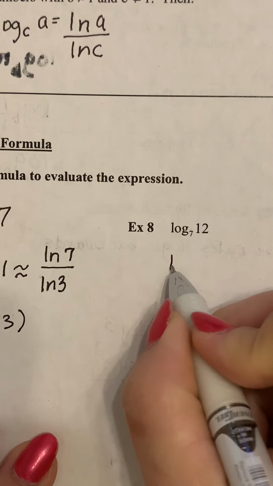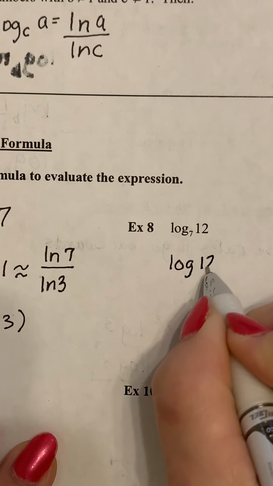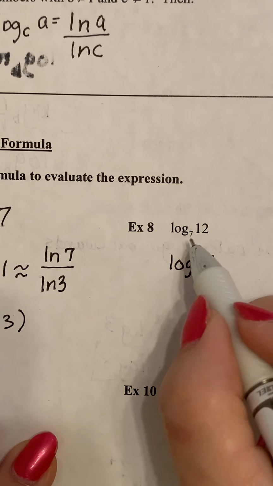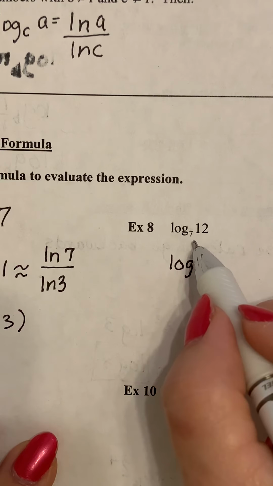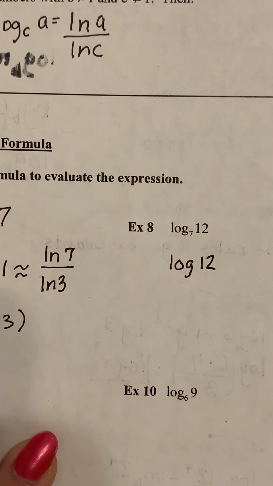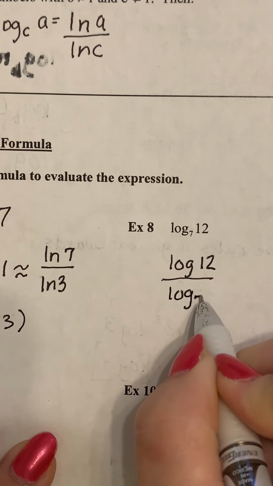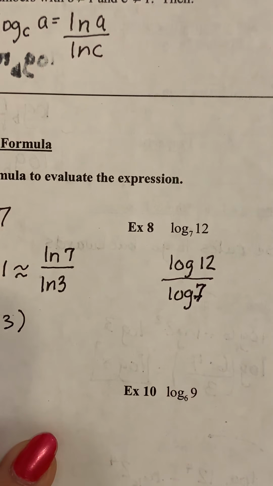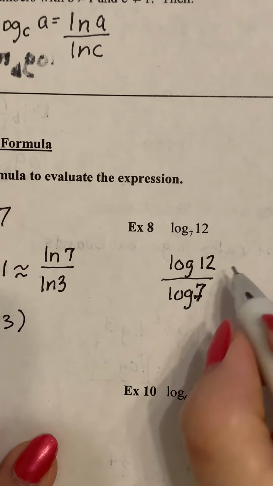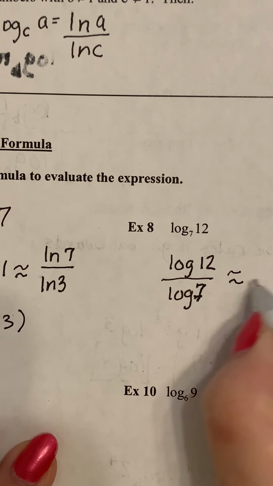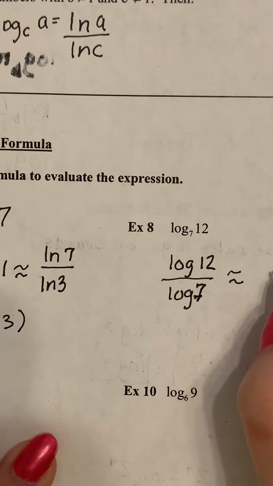We would take the log of 12. Now, if you notice, this is the way I remember it. This is the bigger number when you're doing this out. The base is a smaller number, so since the 12 is bigger, it seems as if it's more important. So that should be in the numerator. And the log of 7, I'm sorry. Remember to end the parentheses for the 12. That's going to be approximately equal to 1.277.